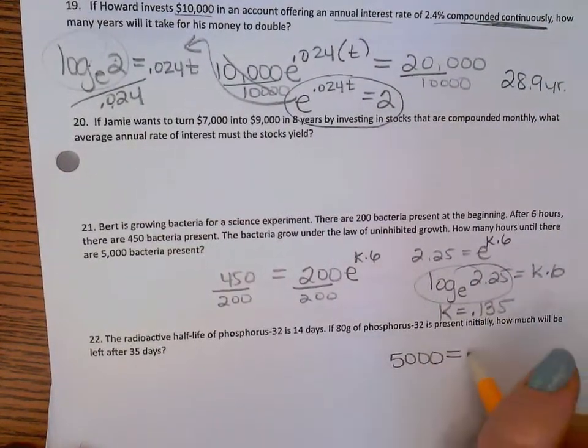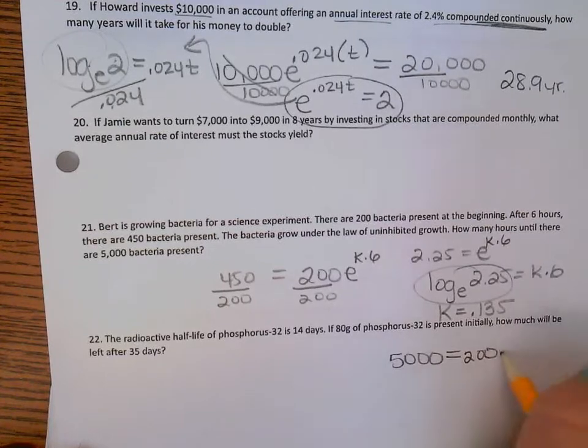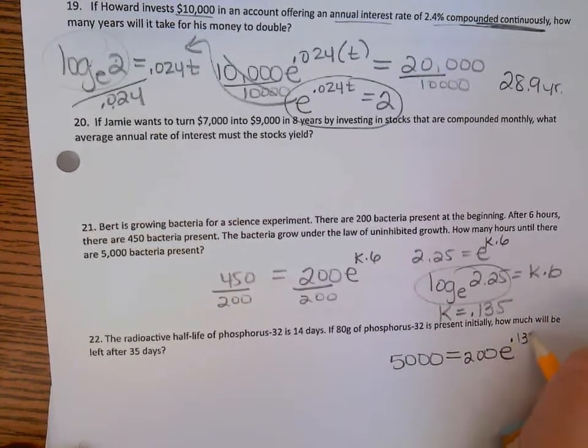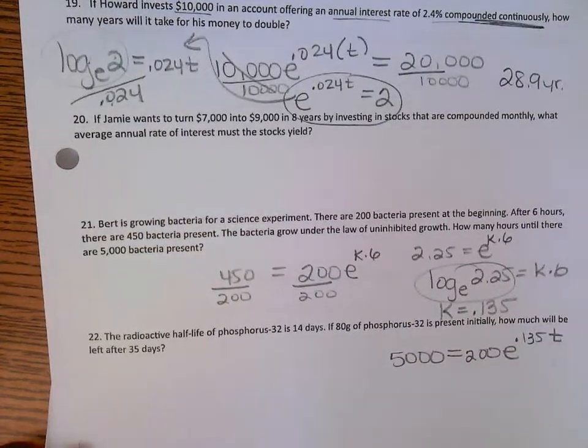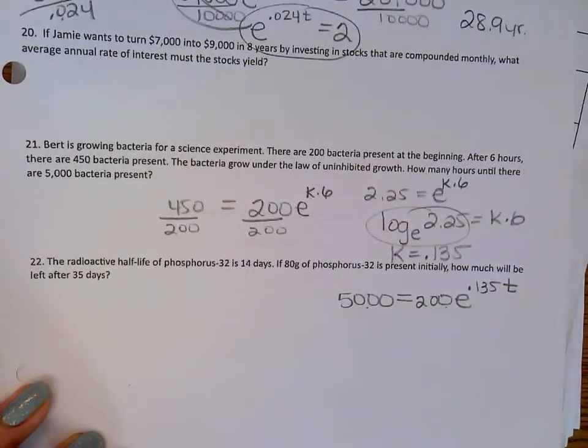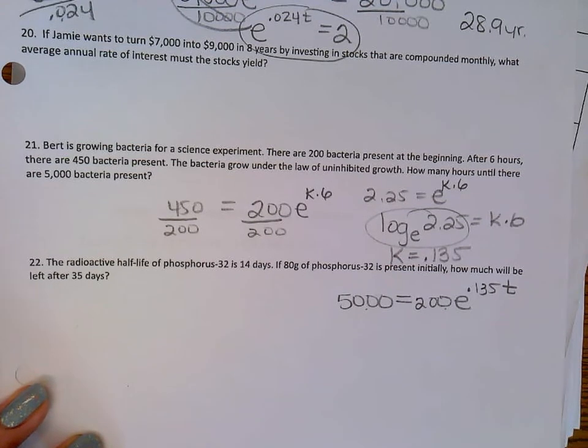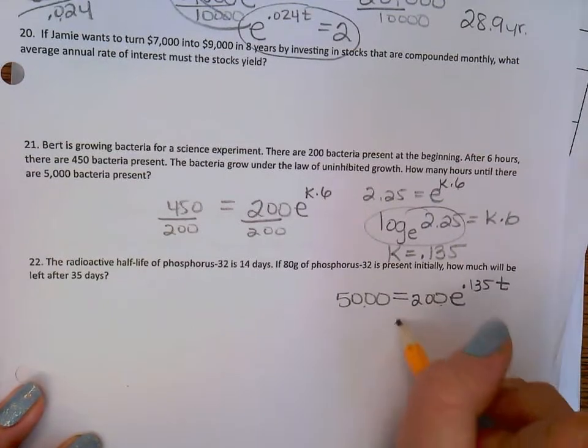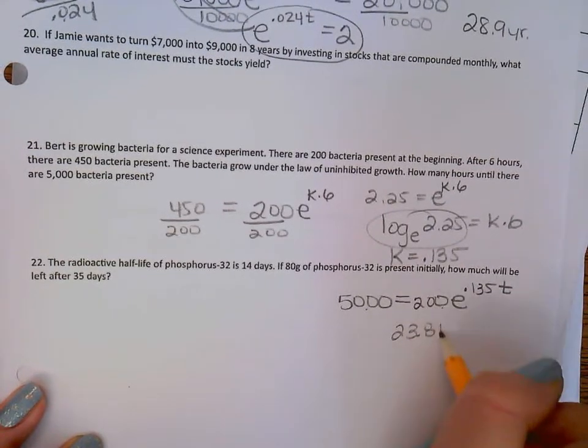Then it says how many hours until there are 5,000 present. We're starting with 200. We know our k value, but this time we don't know our time. So I would divide by 200, take the natural log of what I get, divide by my k value, and you should get 23.8 hours.